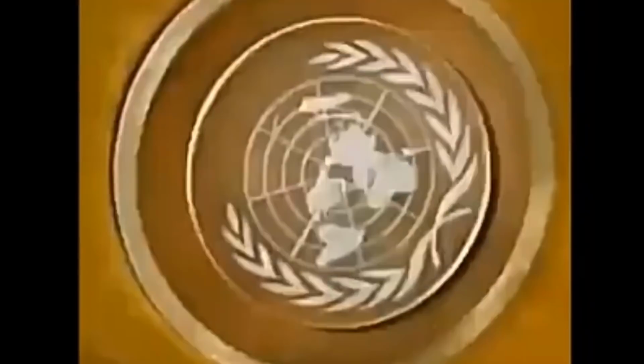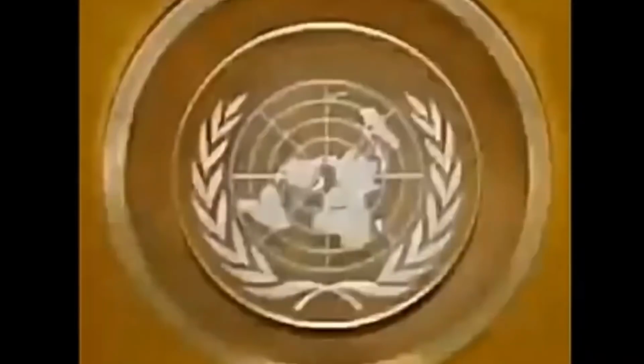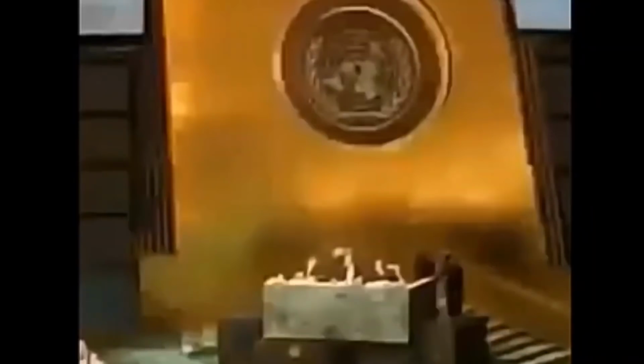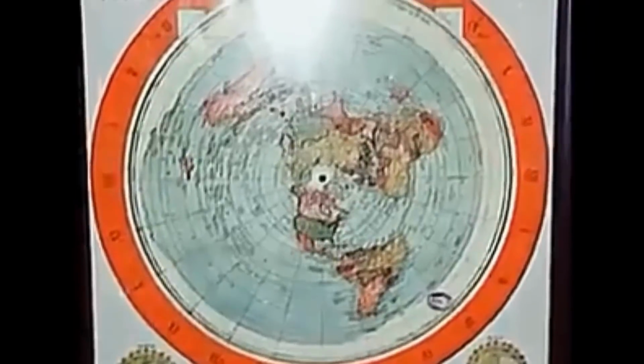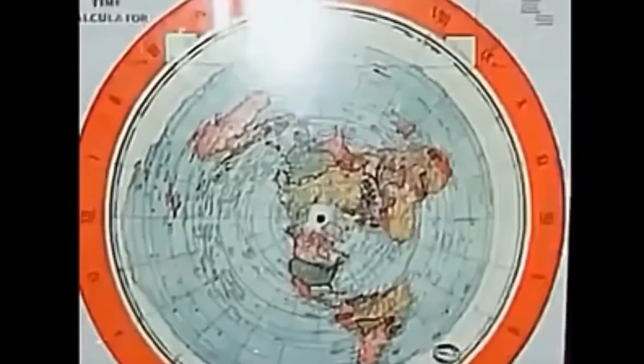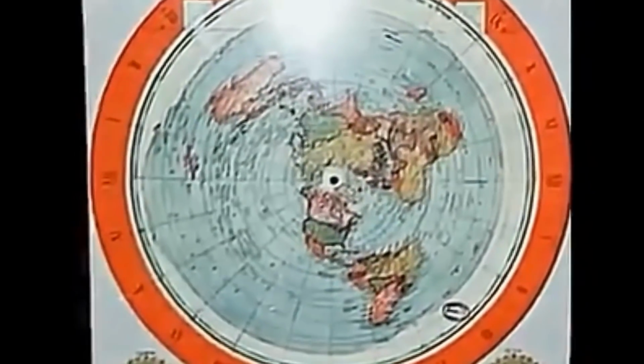Now this all could be just coincidence, but I don't think so. If you look at any map before 1958, it shows a flat earth with an ice wall around it. And all the government agencies that control our airways and our waterways have the flat earth map with the ice wall in their logo. Okay?